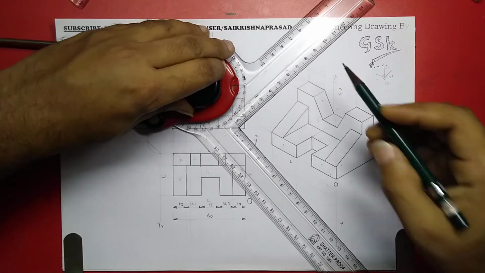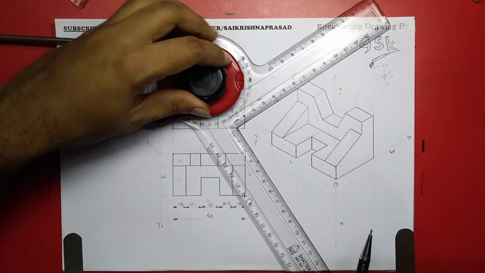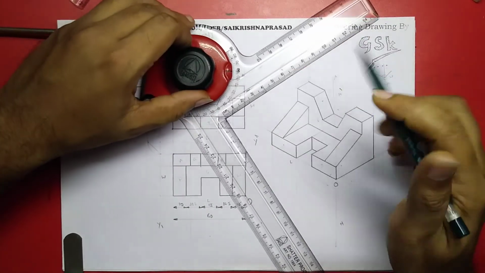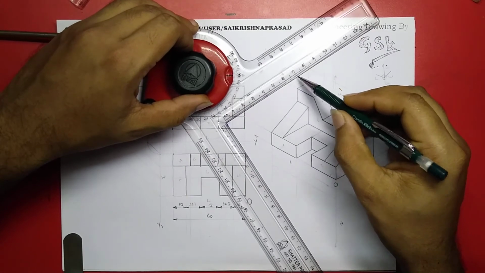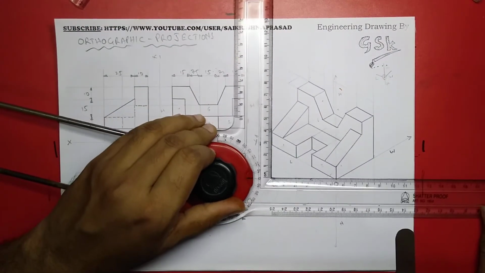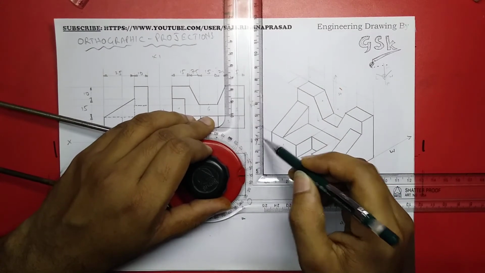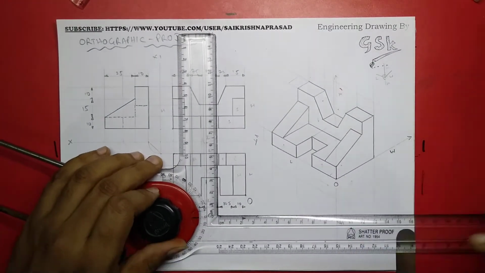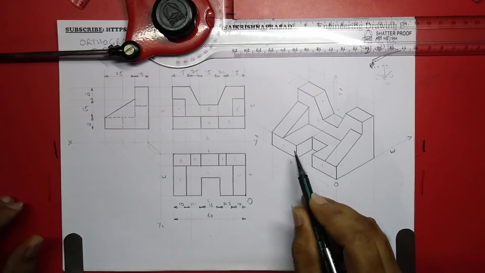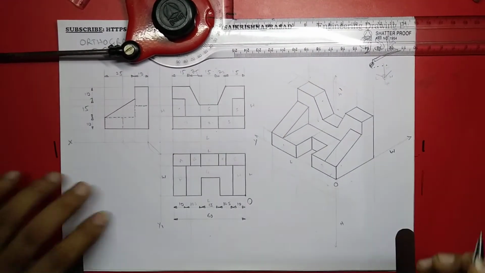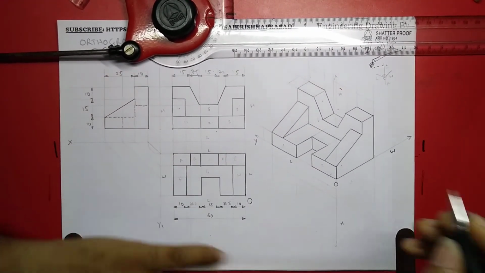I'll be drawing all the dimensions parallel to the surface, this edge. If I'm representing the height dimensions, I'll have to take the parallel lines for the height. If I'm mentioning the length, I have to take the parallel lines for the length. So in this manner only I have to represent the dimensions.